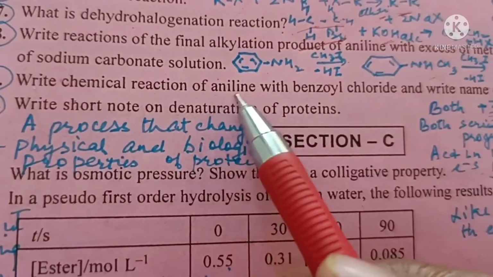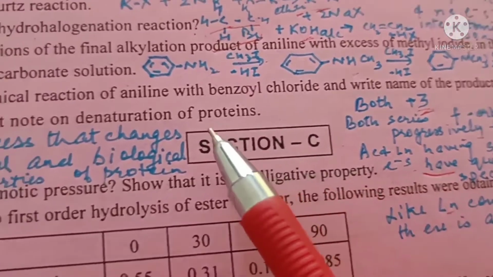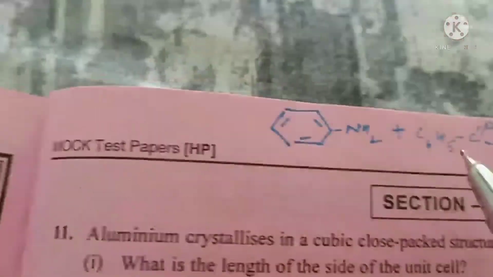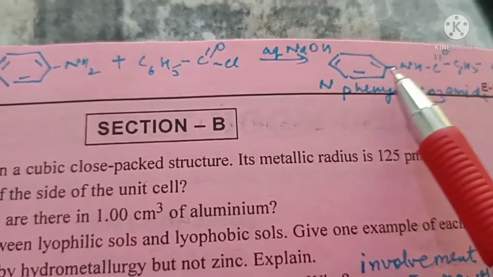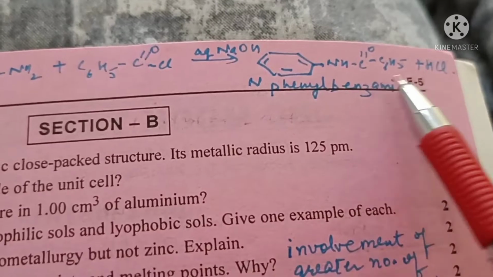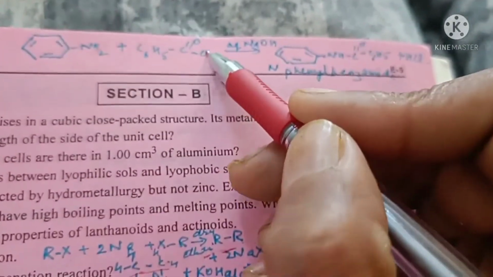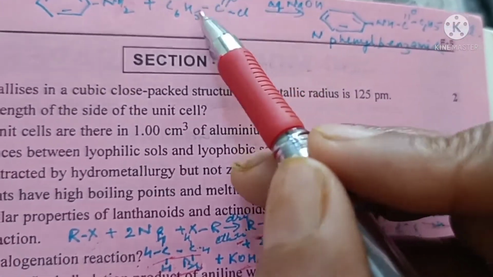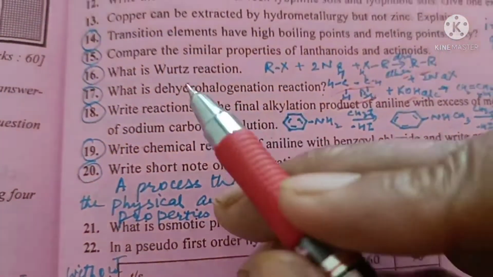Write chemical reaction of aniline with benzoyl chloride and write name of the product obtained. Aniline reacts with benzoyl chloride in the presence of aqueous NaOH to form N-phenyl benzamide and HCl. This H will combine with this Cl to form HCl, and COC6H5 gets attached here. N-phenyl benzamide is formed.